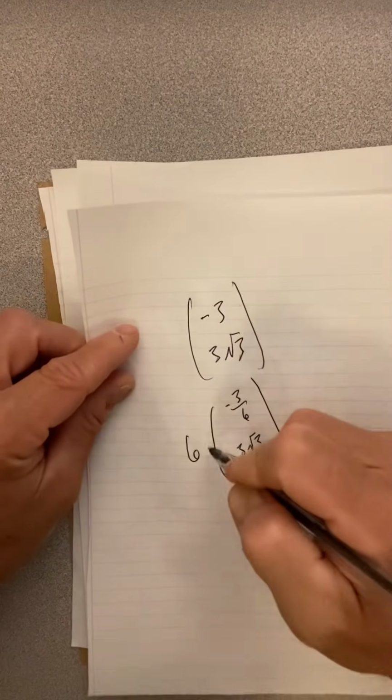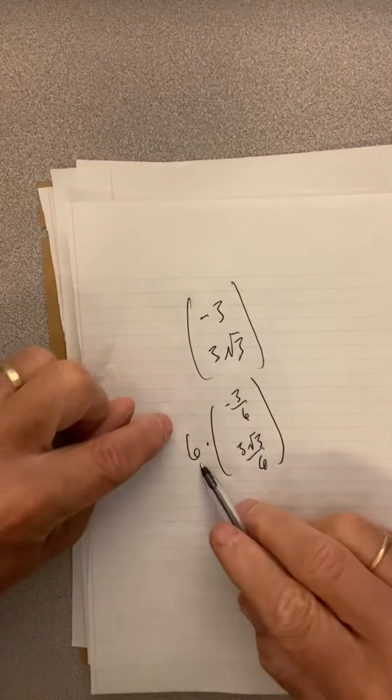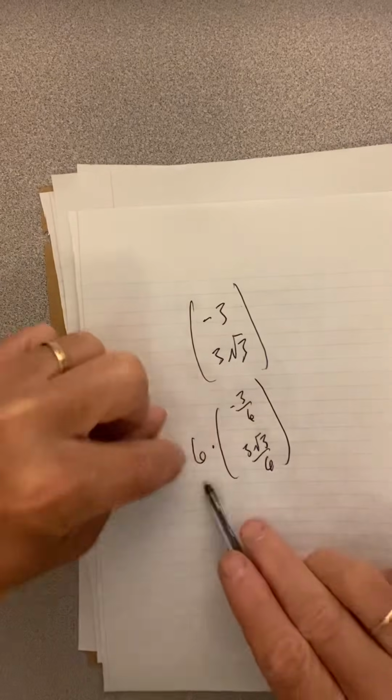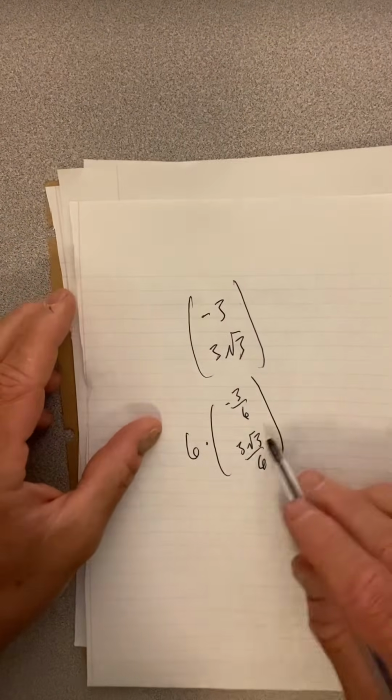So remember, factoring means dividing by. Okay, so if I put a 6 out here, 6 times this, the 6's cancel, and I'm back to negative 3. 6 times this, the 6's cancel, and I'm back to 3 root 3. So I haven't changed the vector any. I just created a scalar multiple.